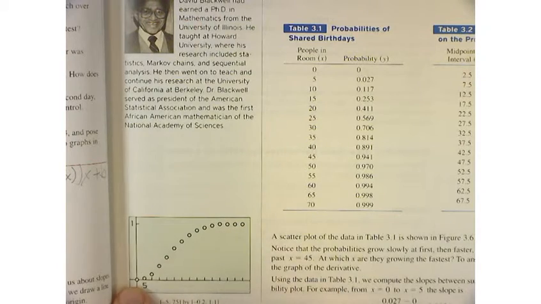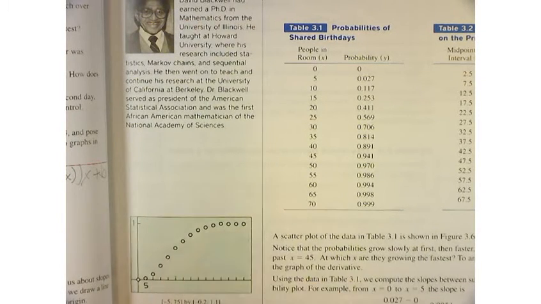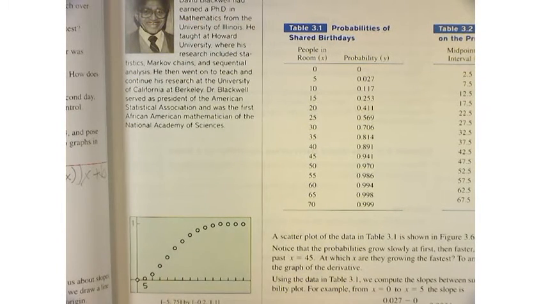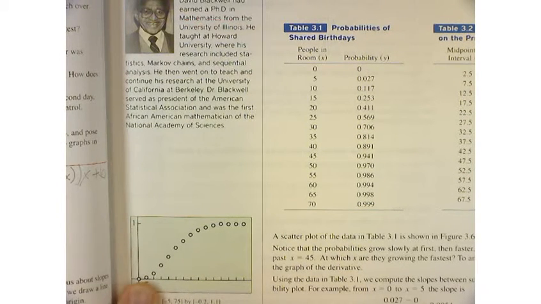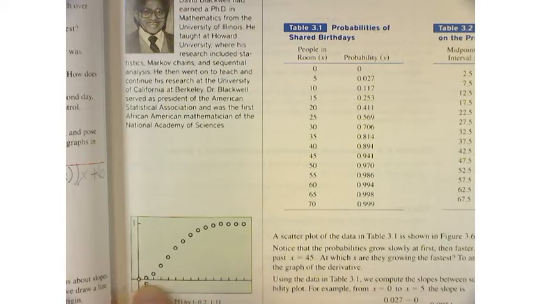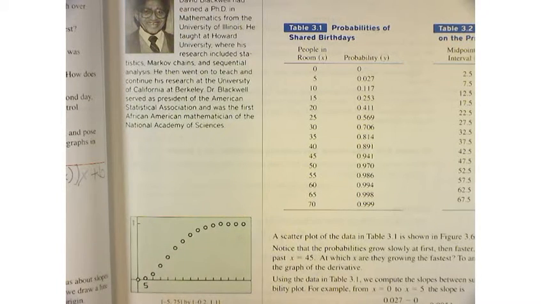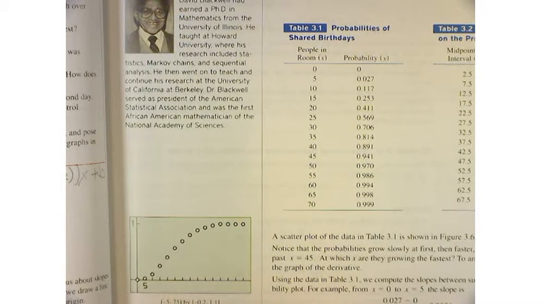So at some point the probability stops increasing and levels off. That makes sense, because you can only get so close to 100%. And when you have nobody in the room, you have no one to share a birthday with, right? So you have this change in probabilities, graphically speaking.